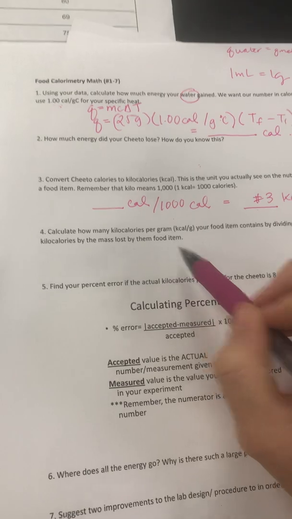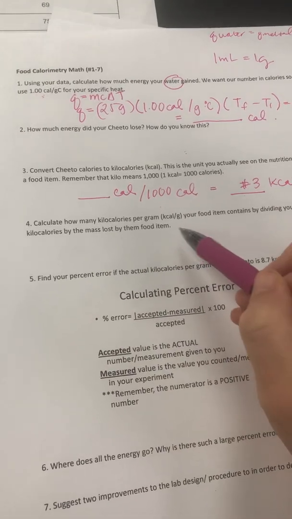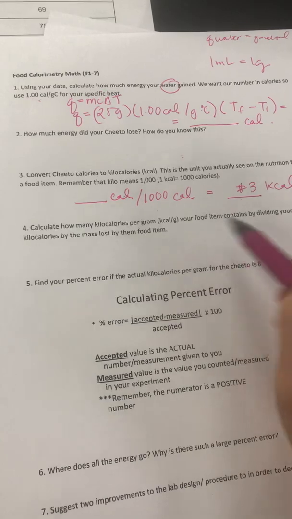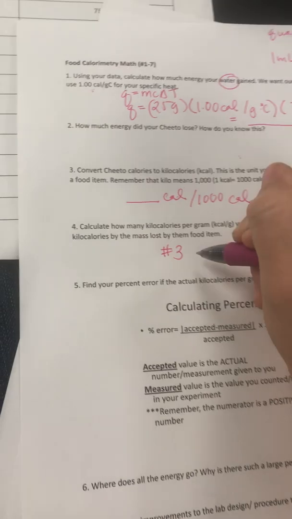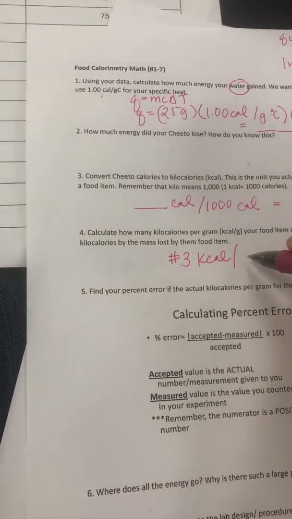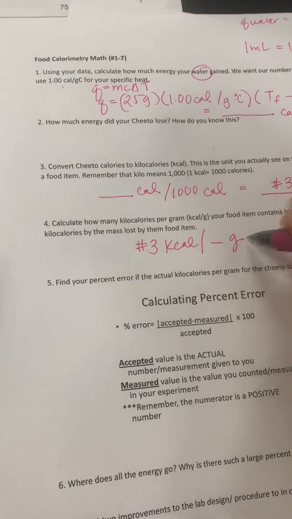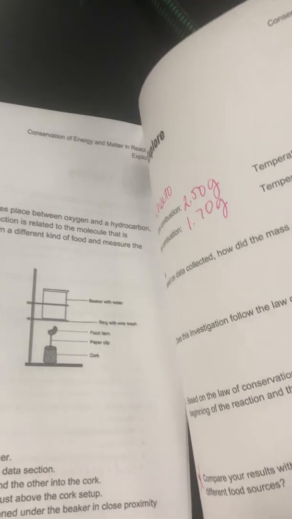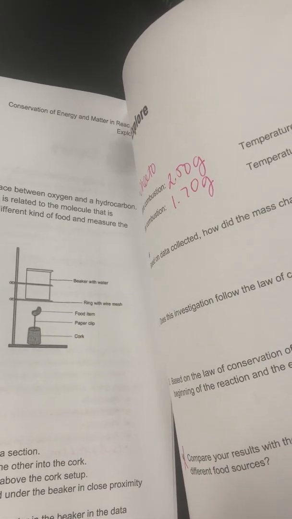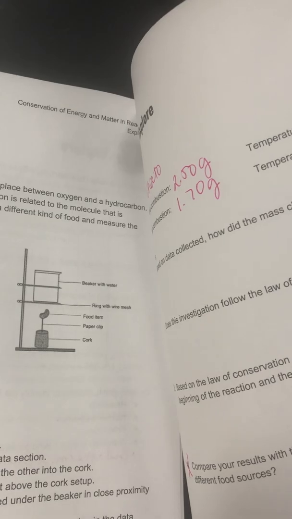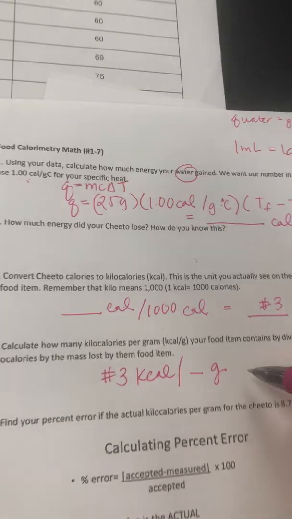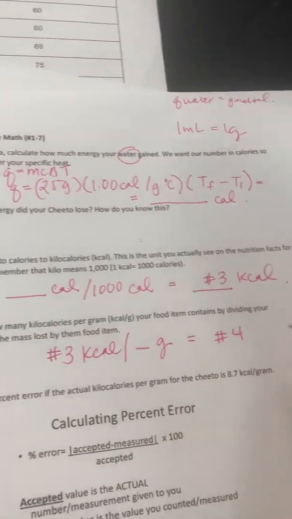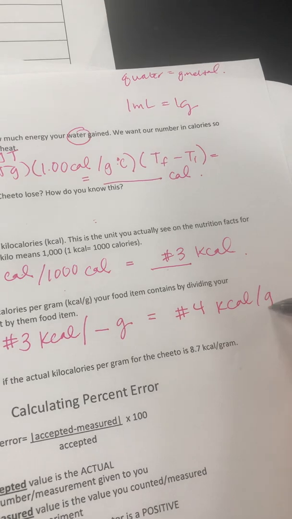For number 4, calculate how many kilocalories per gram your food item contains by dividing your kilocalories by the mass lost by the food item. So you're going to take your answer to number 3 in kilocalories, and divide it by the number of grams that you got from your data table. You're going to look at how many grams was lost, how many grams actually burned. So you might have to do mass by difference. Plug that number in, and that's going to be your answer to number 4. Your unit is going to be kilocalories per gram.